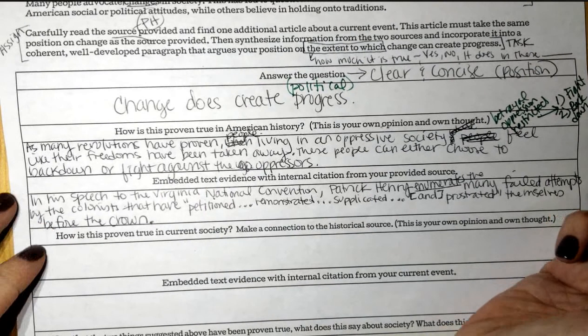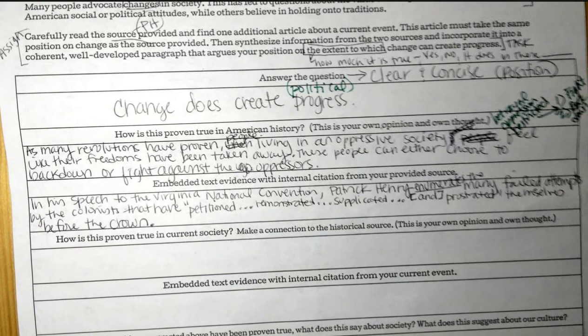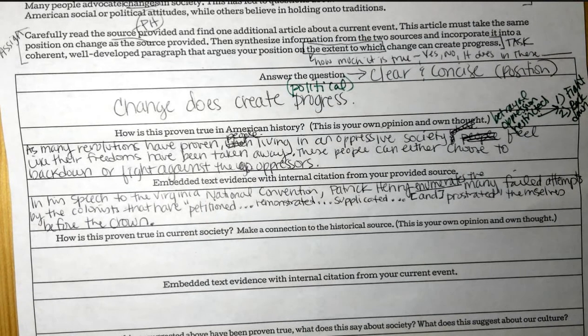Okay, so listen to what we have said. So the question is, argue the extent to which change can create progress. So here's our answer. Change does create progress. As many revolutions have proven, people living in an oppressive society feel like their freedoms have been taken away. These people can either choose to back down or fight against the oppressors. In a speech to the Virginia National Convention, Patrick Henry enumerates the many failed attempts by the colonists that have petitioned, remonstrated, supplicated, and prostrated themselves before the crown.